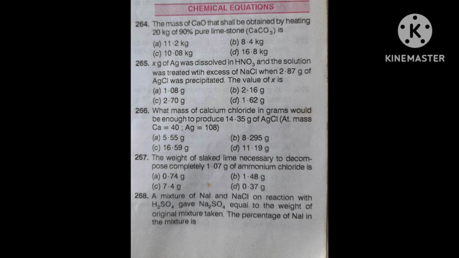Chemical equation means the decomposition of calcium carbonate. Calcium carbonate, when it is heated, will decompose into calcium oxide plus carbon dioxide. Calcium carbonate's molecular mass is 100: Ca 40 plus C 12 plus O3 means 48, total 100. Then 100 gram will give 56 gram calcium oxide, CaO. Correct?